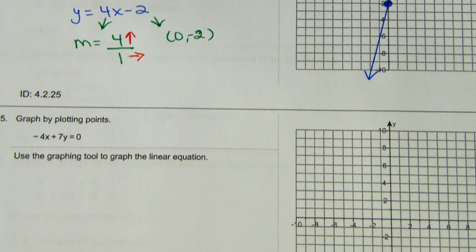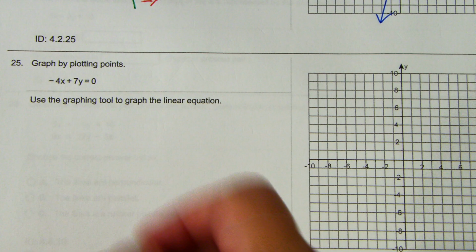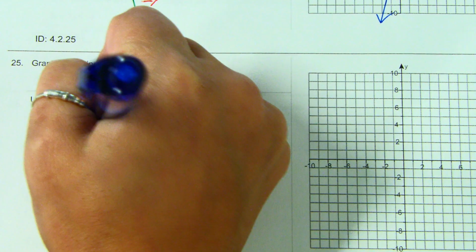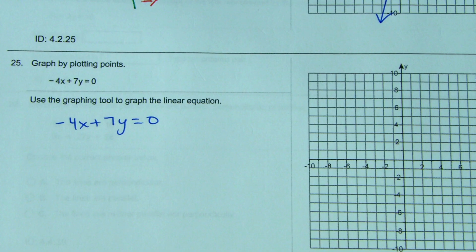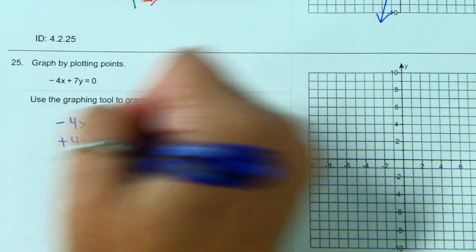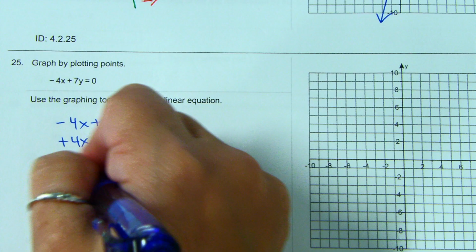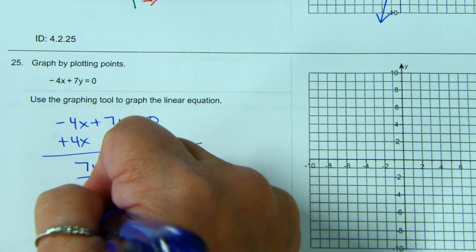With 25, it says graph by plotting points. And again, you have the option of just picking random x values and plugging them in and chugging out your y's. I'm going to do it the way I did the last problem, but in order for me to do that, I have to get this in y equals mx plus b format. That means I have to get the y by itself. So in order to get y by itself, I'd have to add the 4x over. That would give me 7y equals 4x. Divide by 7, and I get y equals 4/7 x.